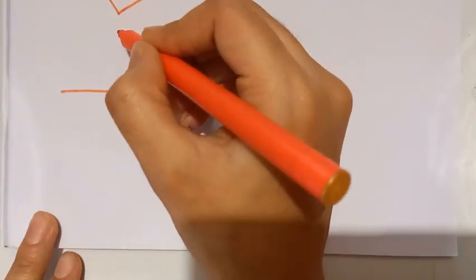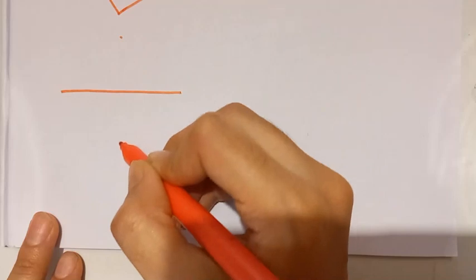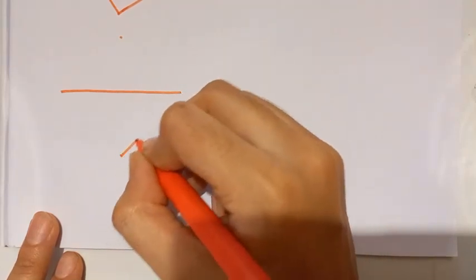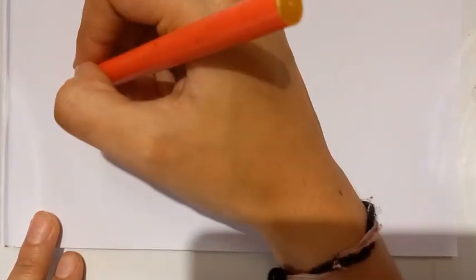So I have to make this first, then this.